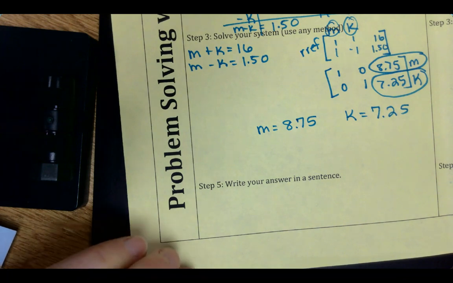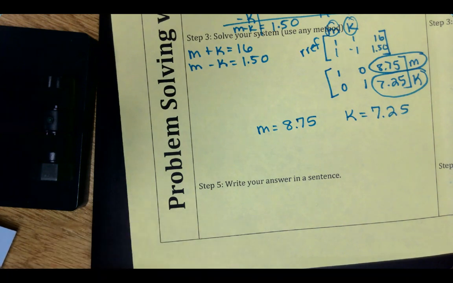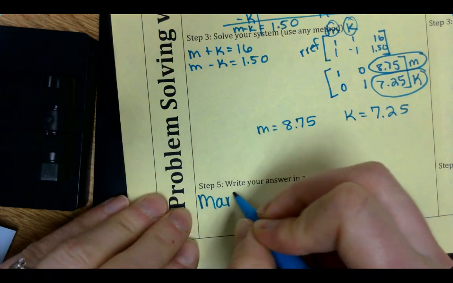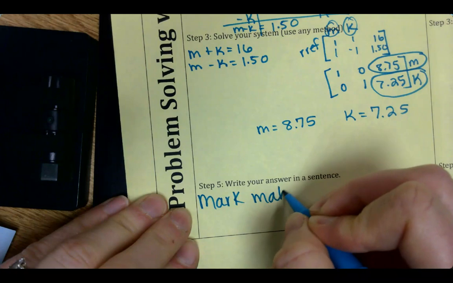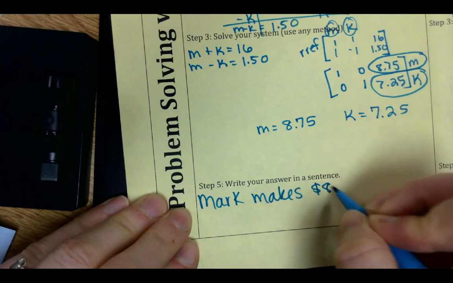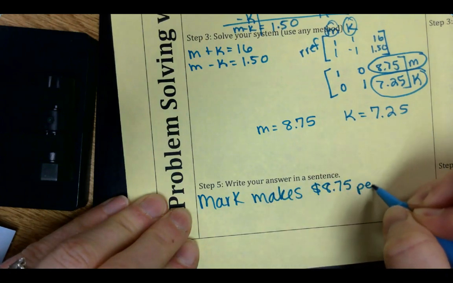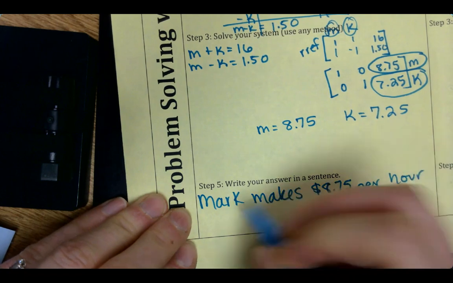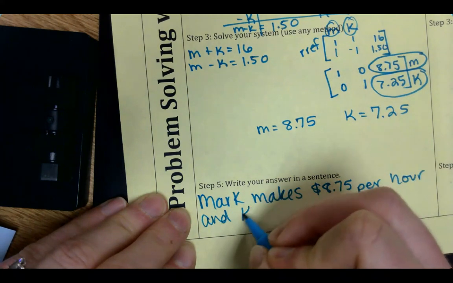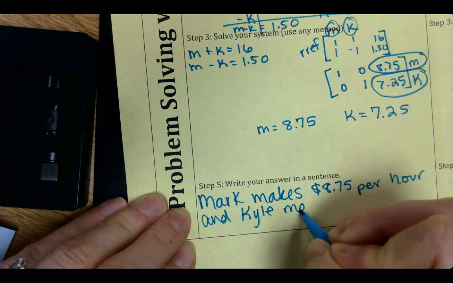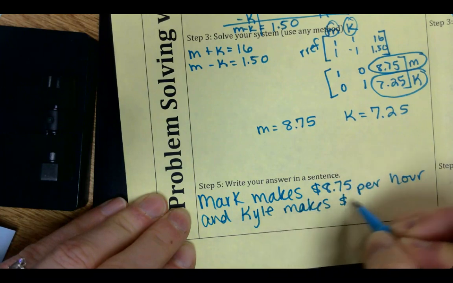So we need to write our answer in a sentence. Mark makes $8.75 per hour. And Kyle makes $7.25 per hour.